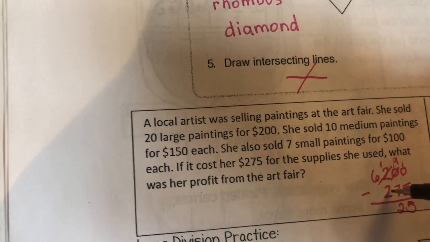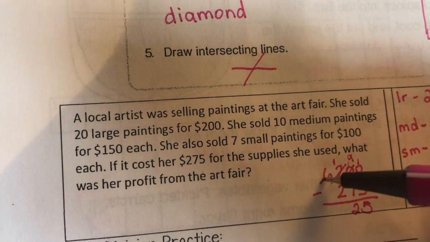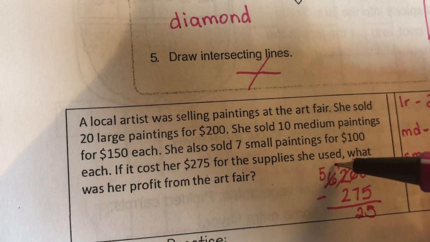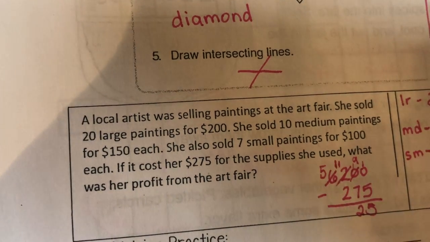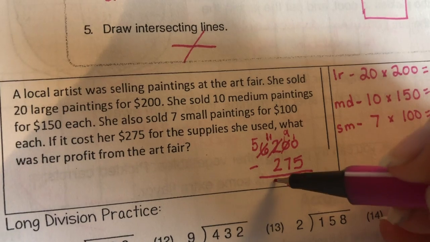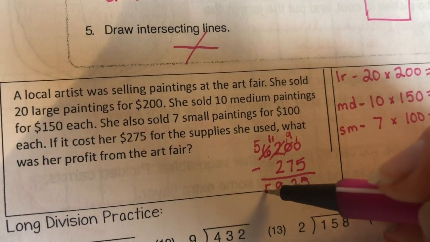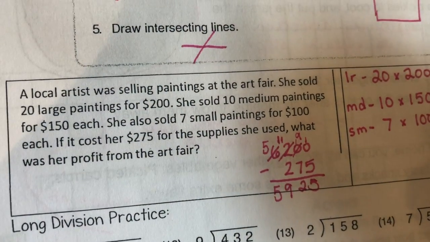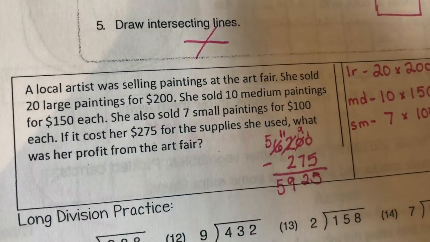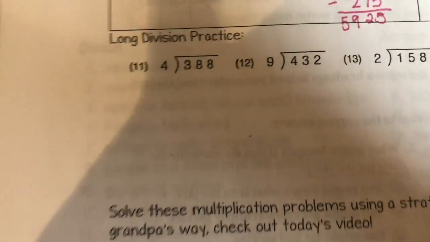100 take away 200. I can't do it, so I have to regroup again. So I'm going to regroup or borrow from there. So now I have 11 hundreds. Take away 2 hundreds is 9 hundreds and 5,000. So from her art show, she made $5,925. Pretty good.